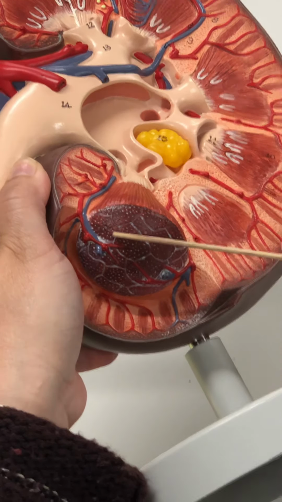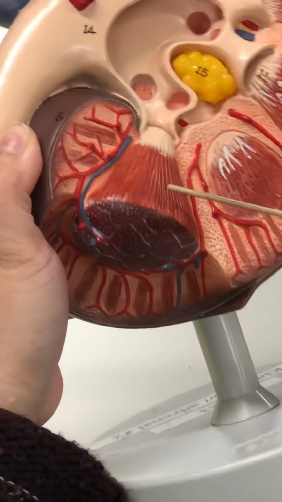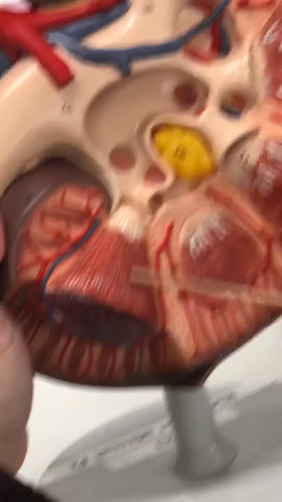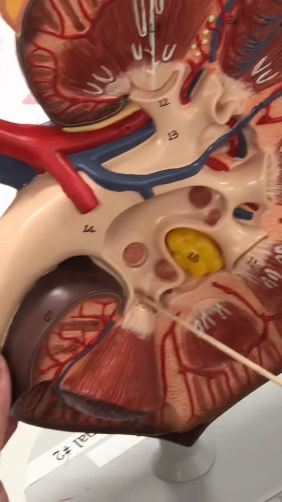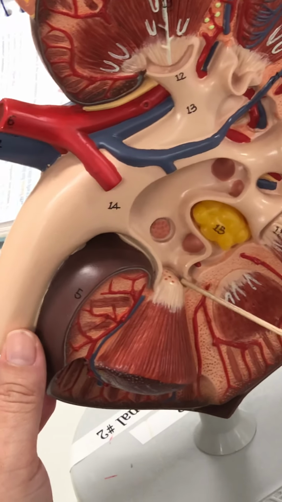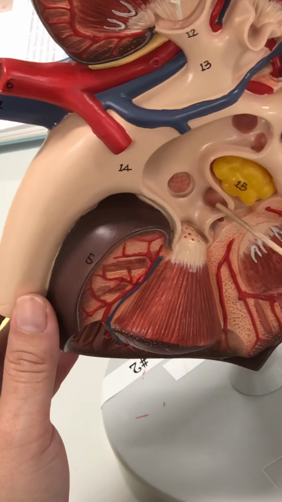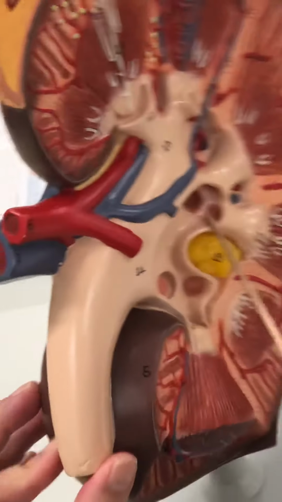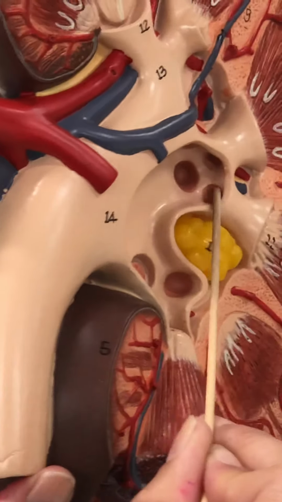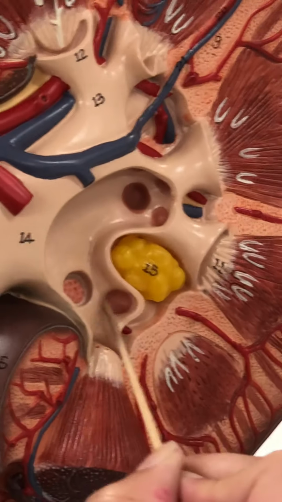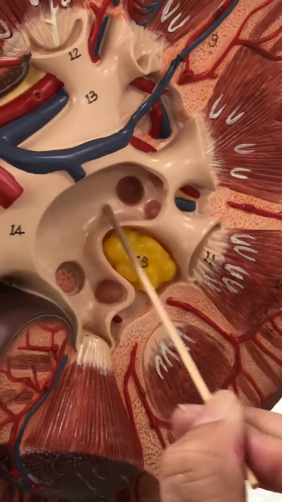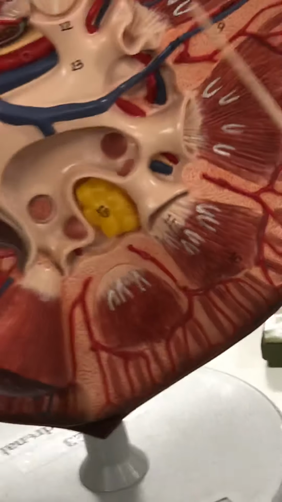You can see where all the little ducts are ending, and this is all running into, merging into here, which this end part is the papillary duct. And then all of these little guys, they're the minor calyces. You can see them there and up here. And those are all minor calyces? These are all minor, okay. And they're going to merge into major.